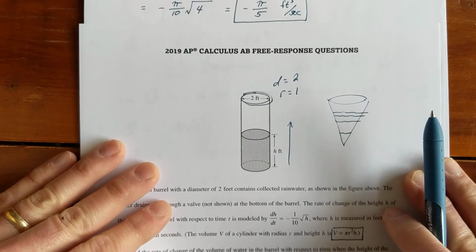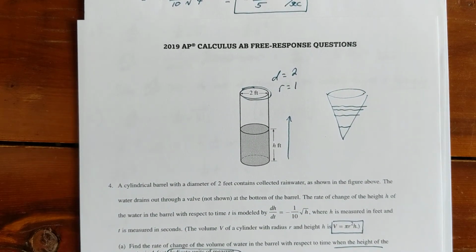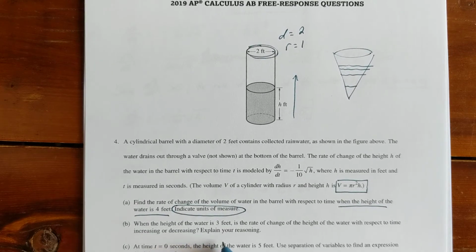All right, let's move on up right here to part B, where they asked us when the height of the water is 3 feet, is the rate of change of the height of the water with respect to time increasing or decreasing? And we were supposed to explain our reasoning there. Okay, as soon as you see a question of increasing or decreasing, one of the fundamental concepts all year we've learned is that the sign of a function's derivative tells you its behavior. So what we needed is an expression right there that told us the derivative of the height of the water.